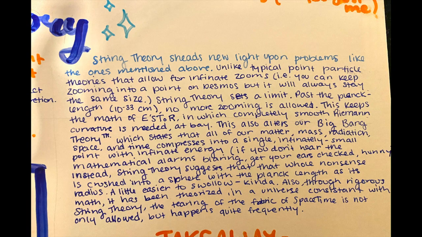So string theory suggests that instead, the whole thing is crushed into a sphere with the Planck length as the radius, which is a little bit easier to swallow, kind of, because it's still a really small circle, and it's hard to imagine anything being compacted into that area, but it's a little bit easier to picture than an infinitely small area.